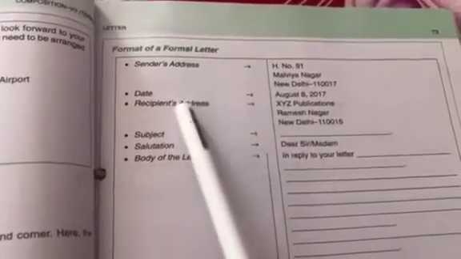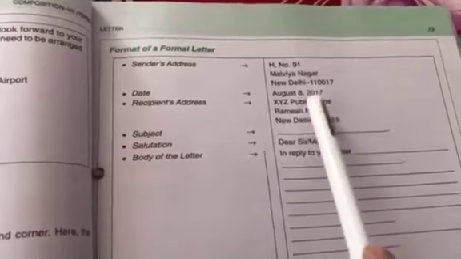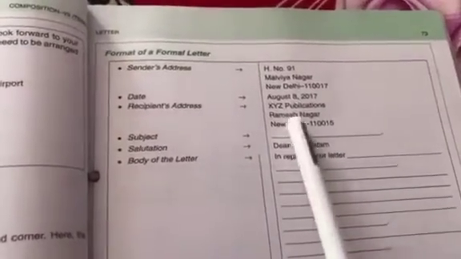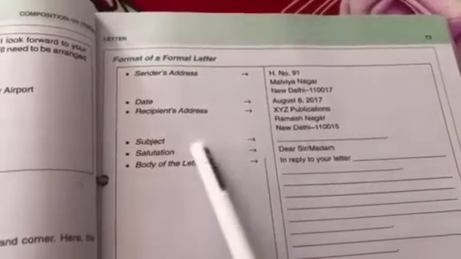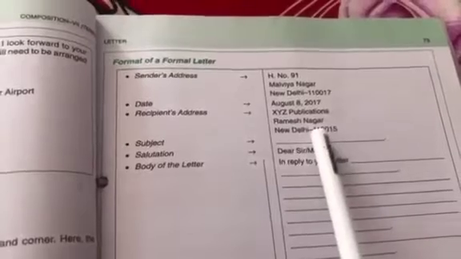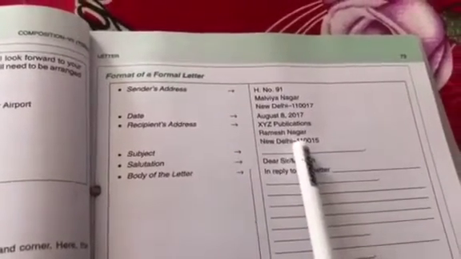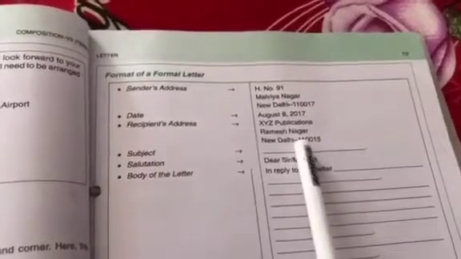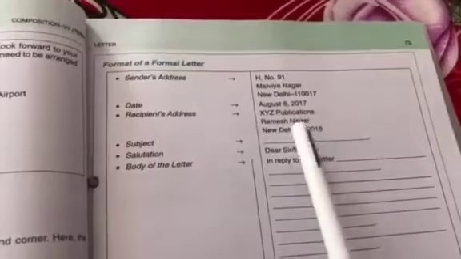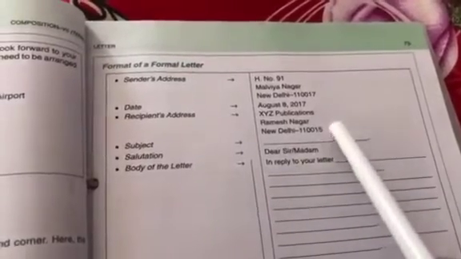Then comes the date. Whichever date you are writing, today's date also you can take. Then is the recipient address. This thing was different; it was not there in those informal letters. Here you have to write the recipient. For example, your recipient may be in class 8. Generally we write letters to the editor. So you will write the editor, Times of India, New Delhi, and the pin code.